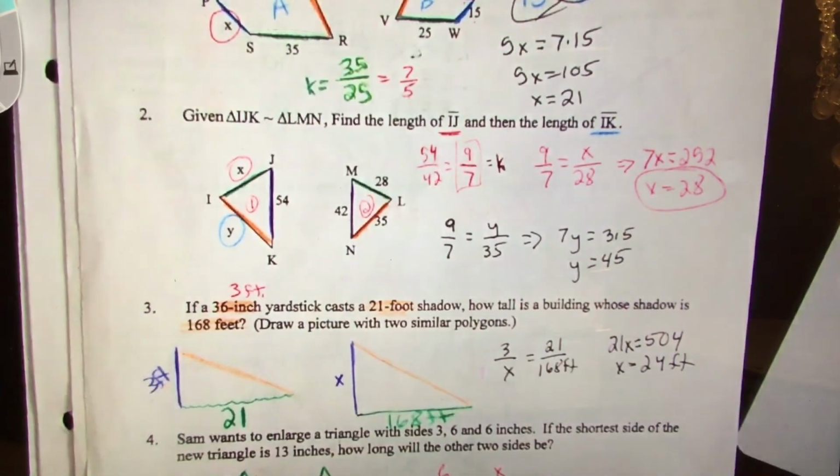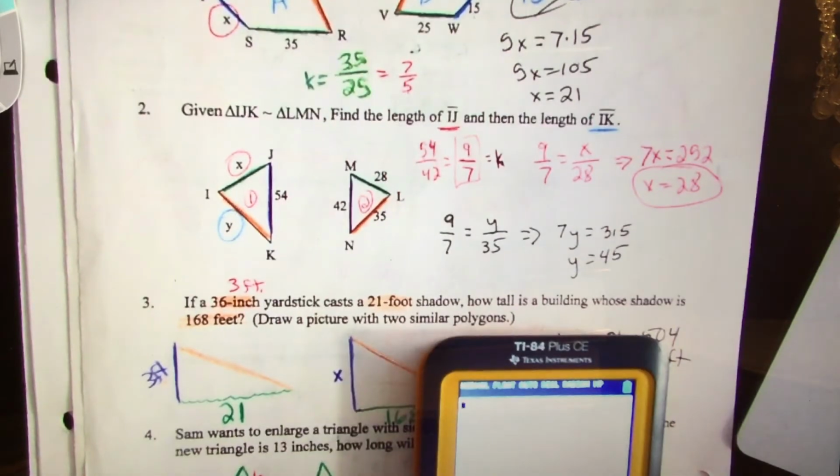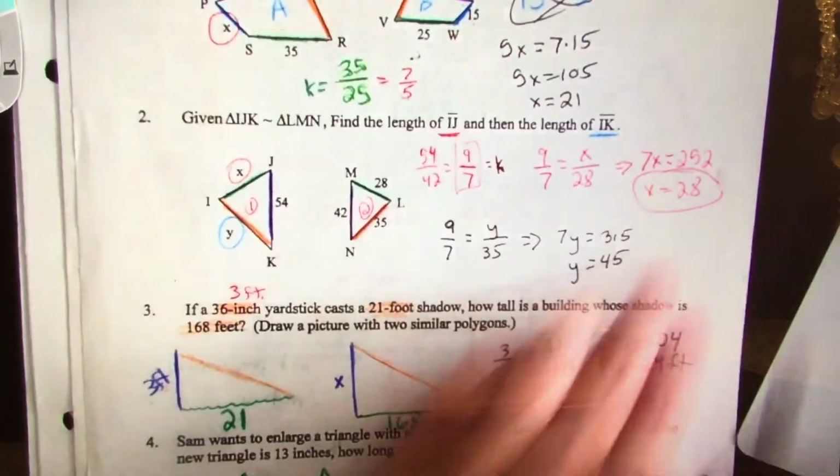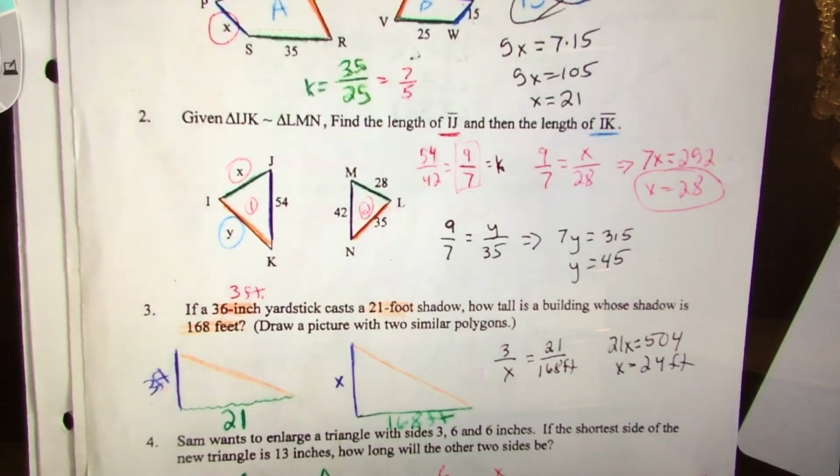Let me get my calculator. It just can't equal 28. Ugh. Okay, so 9 times 28 is 252 divided by 7 is 36. Okay, see, I knew I did something wrong there. Where's my whiteout? You guys know I have my whiteout.